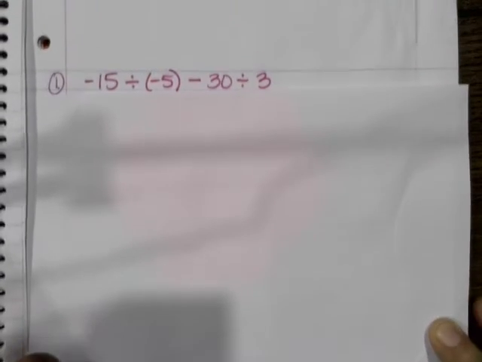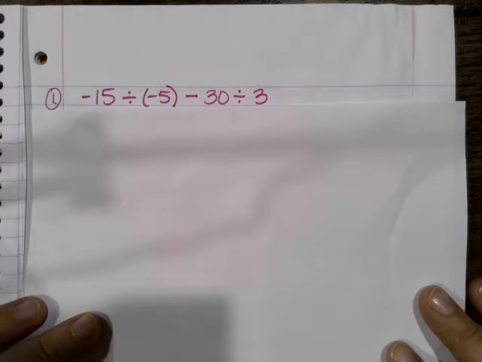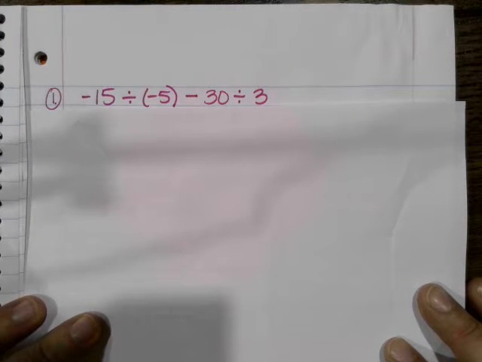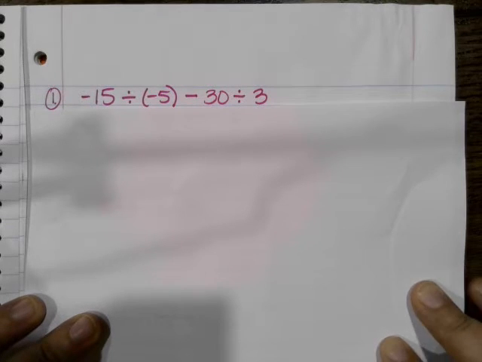We're going to have quite a few. Like I said, we're going to have 4. I just want to make sure you get plenty of them. All right, so our first example right here is negative 15 plus a negative 5 minus 30 divided by 3.